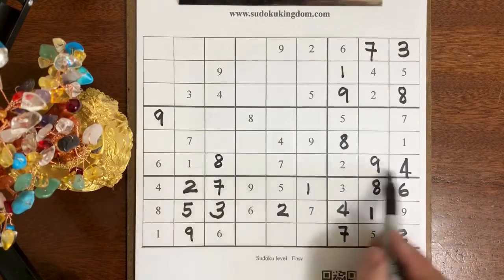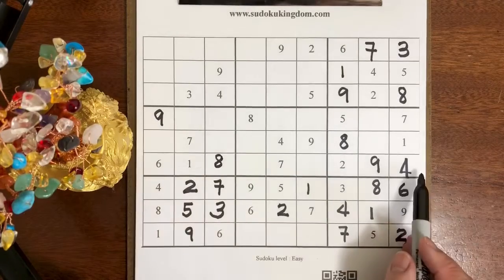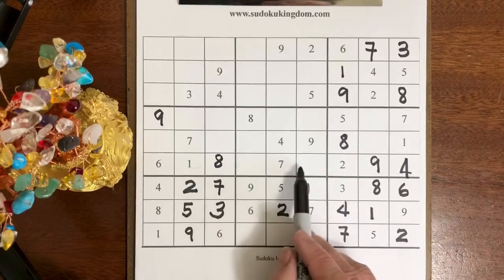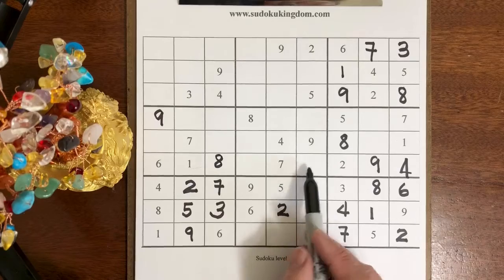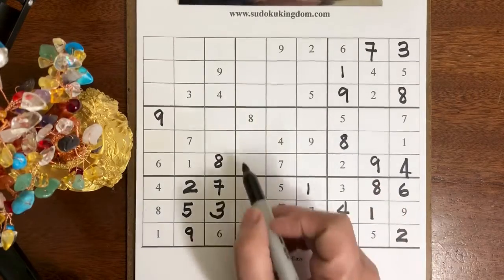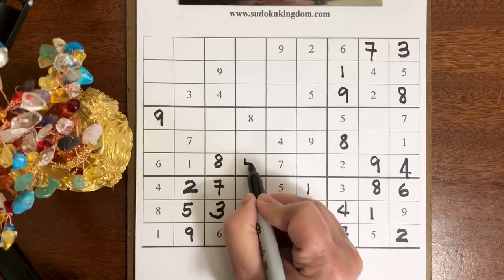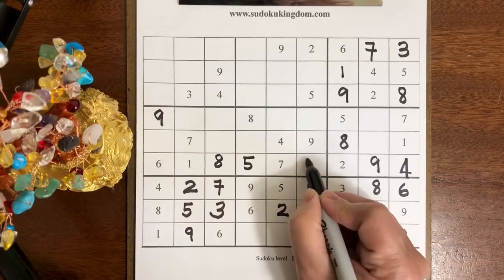And for this row here, the 2 missing numbers are 3 and 5. And we could see that 5 is here, so we could not put 5 here, and we put the 5 here, and we put the 3 here.